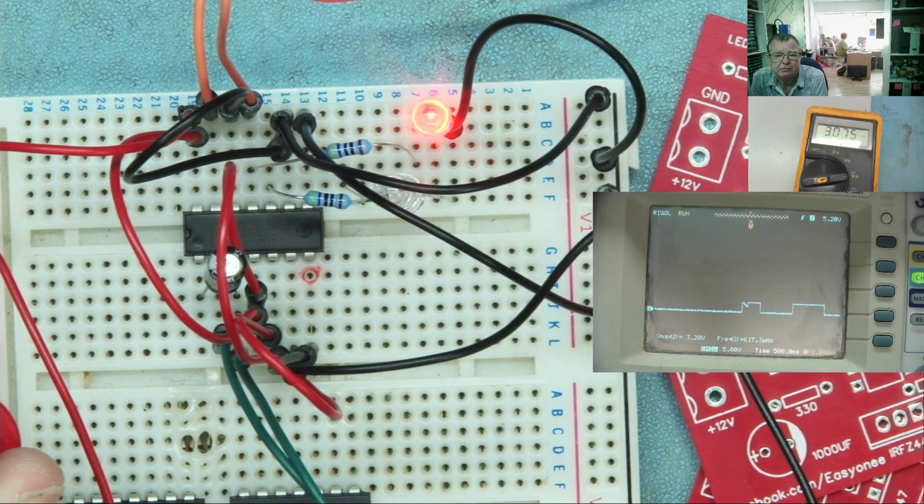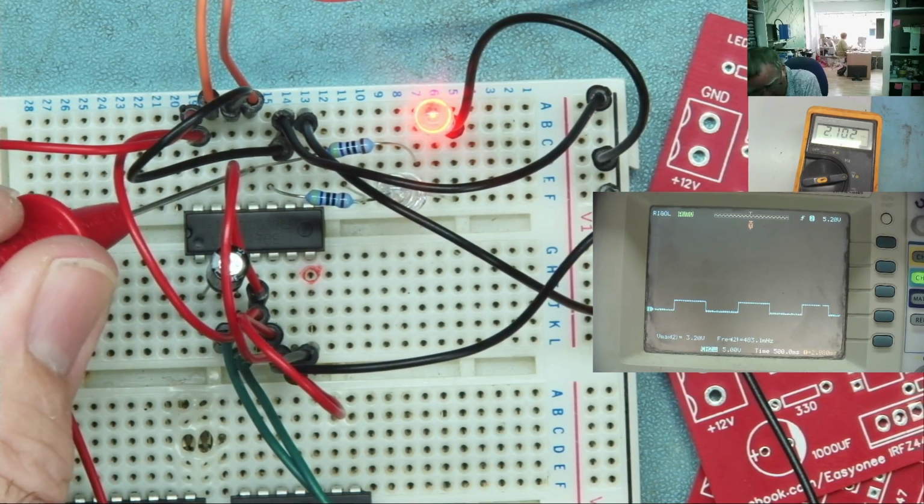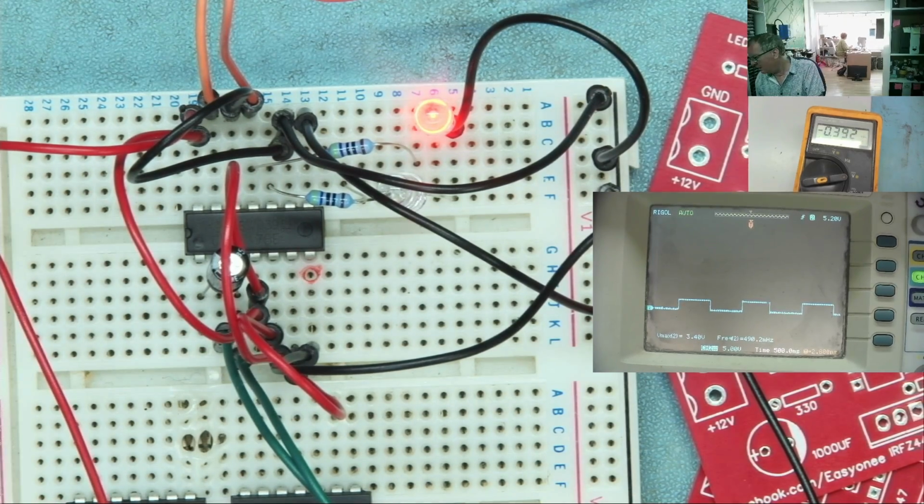So 3 volts, just fractionally over. Because it's such a slow oscillation, it takes the scope a moment to pick that up, which it has done. And we can look at the output voltage, and it's 2.1. So again, about 60% of supply.